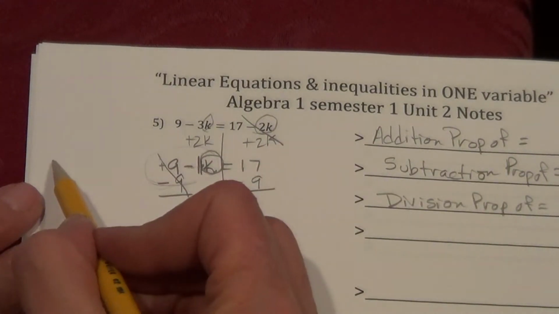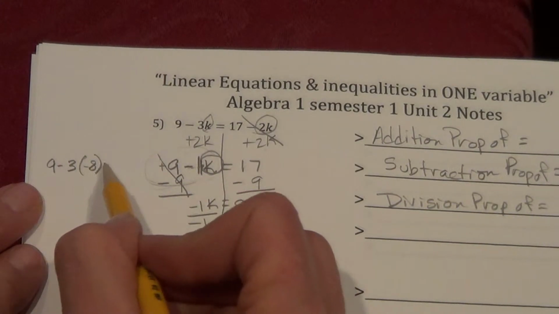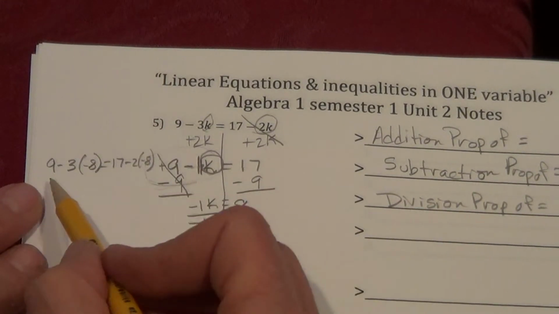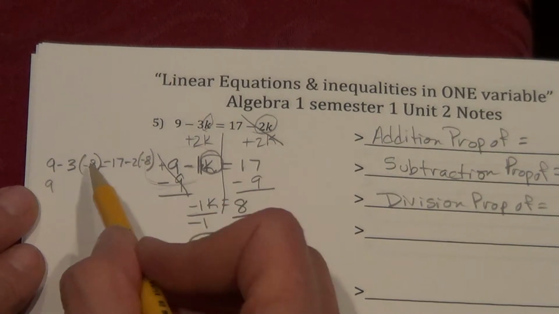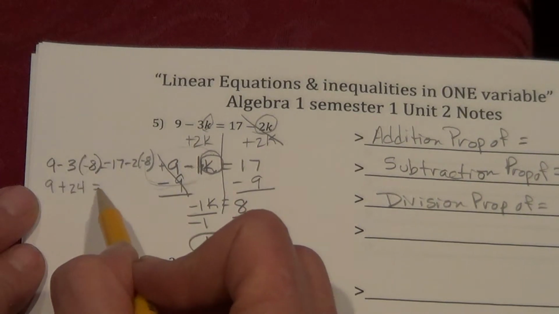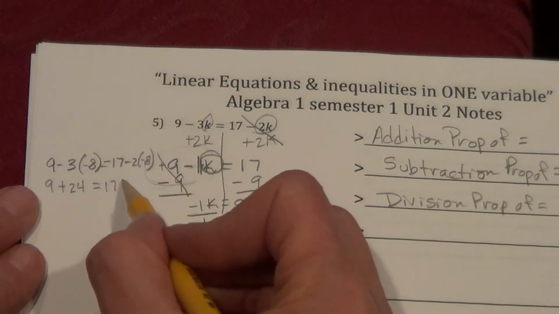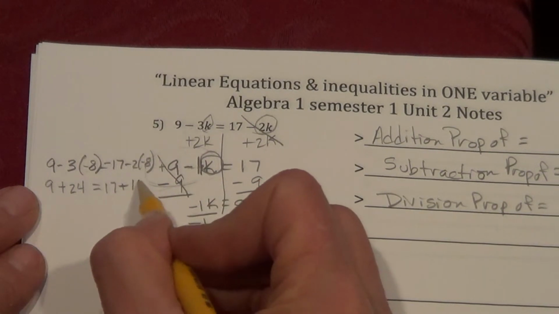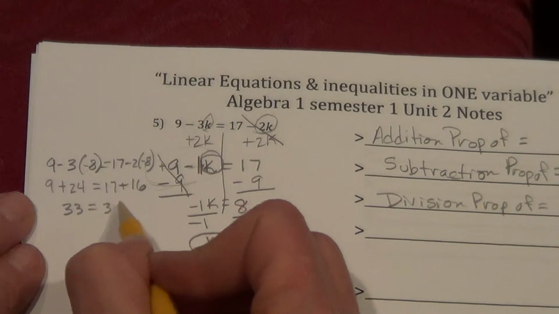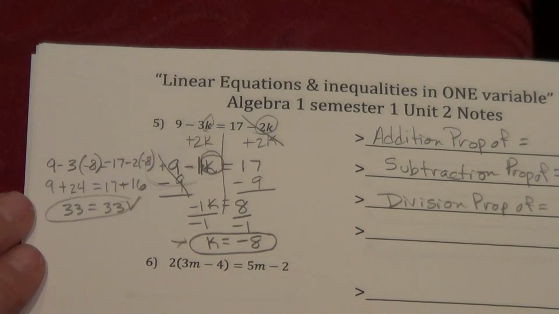Let's just do that real quickly. 9 minus 3 times negative 8 should equal 17 minus 2 times negative 8. 9, negative 3 times negative 8 would be a positive 24. 17, negative 2 times negative 8 is a positive 16. 9 and 24 is 33. 16 and 17, 33. It checks, so our answer is negative 8.